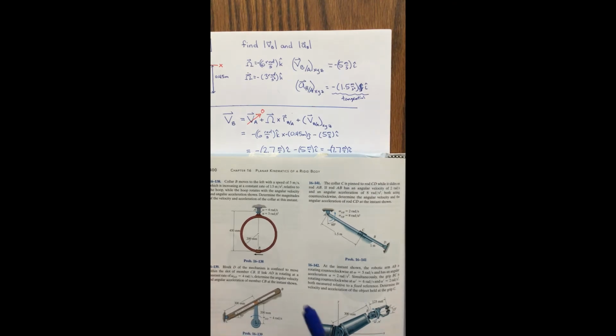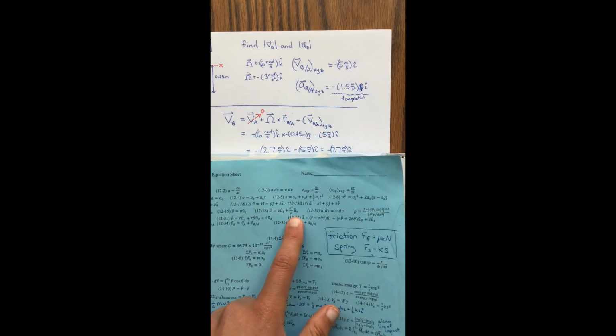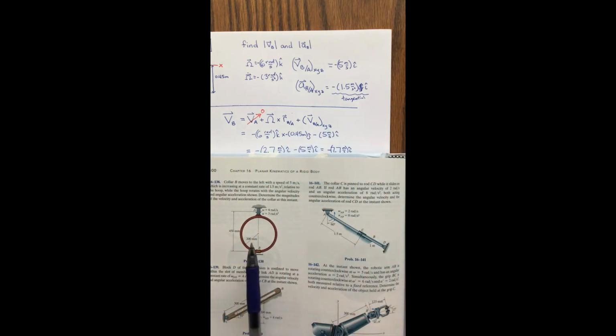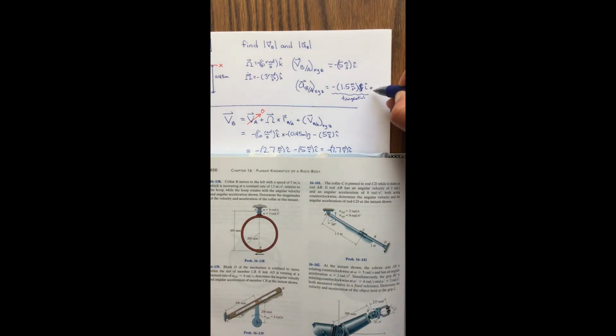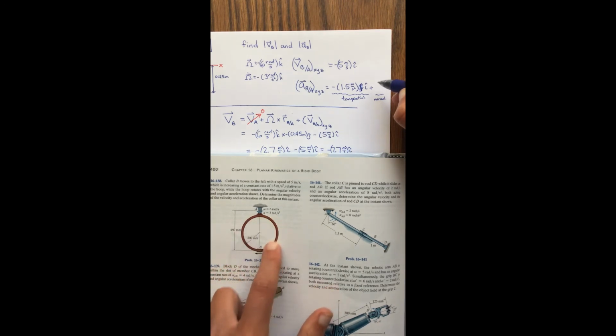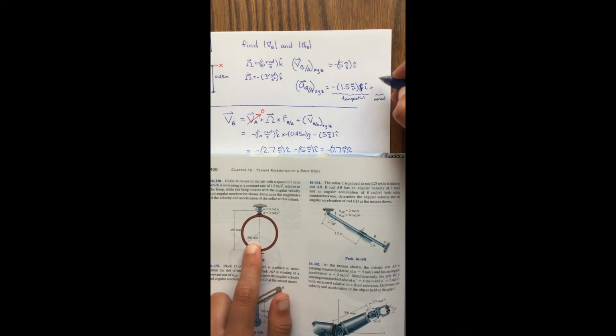I also have a normal component because for an observer at point A, collar B is moving in a circle. As long as an object is moving in a circle, it has to have a normal component of acceleration as well, pointed in towards the center of the circle. That would be in this direction, which is the positive J hat direction. And that would be V squared over rho, which is the radius of curvature. That's the same as the radius of the circle that the collar is moving in, 200 millimeters.